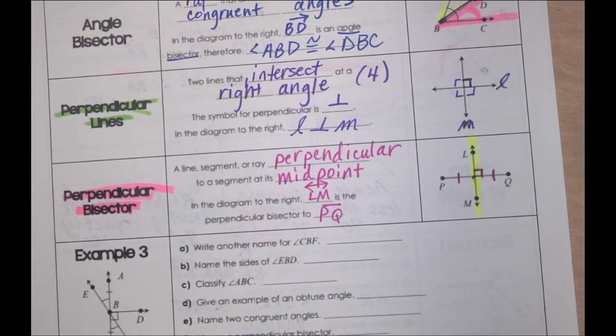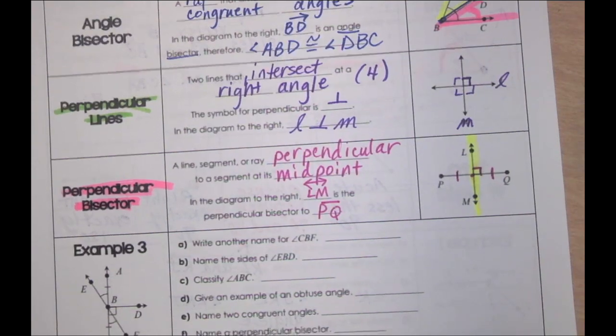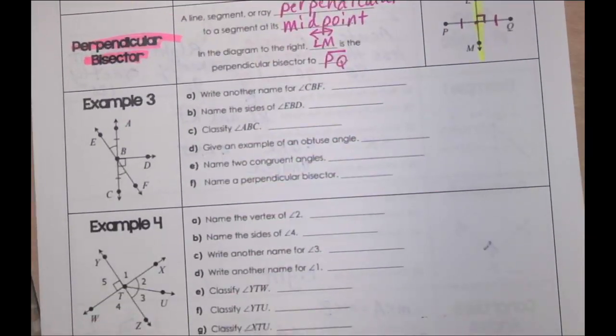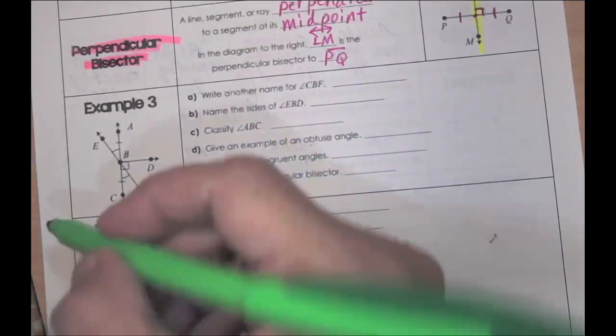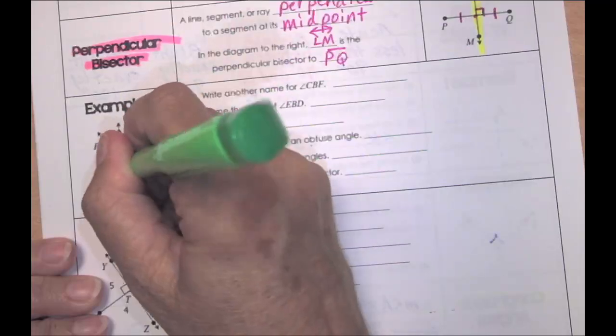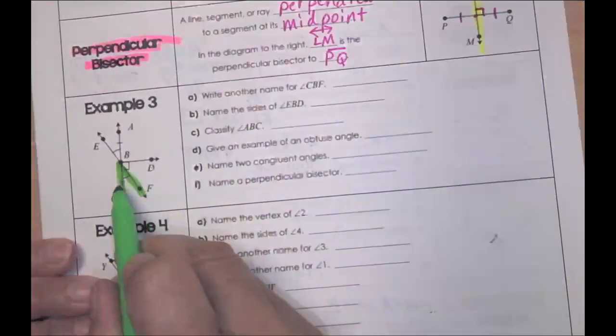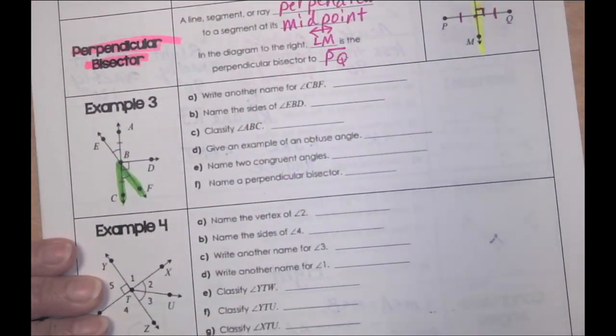All right, let's look at a little terminology here, and we've got a bunch of angles going on in this picture. Write another name for angle CBF. Okay, C, remember vertex is in the middle, the other points are on this side, CBF. What else could I name it?